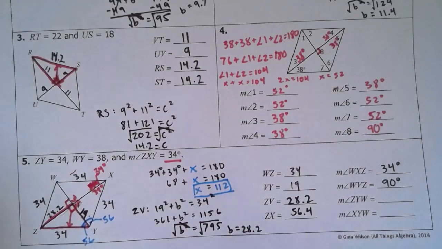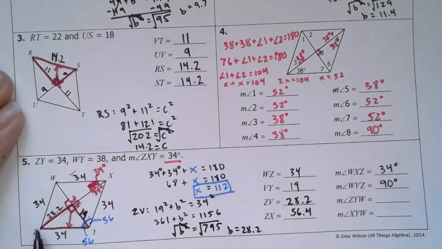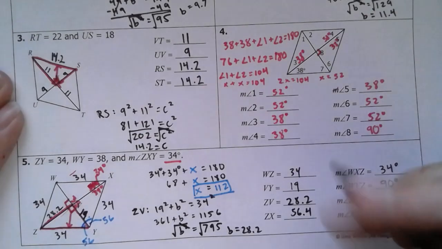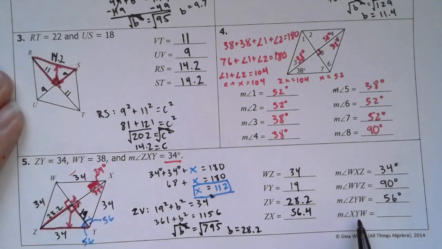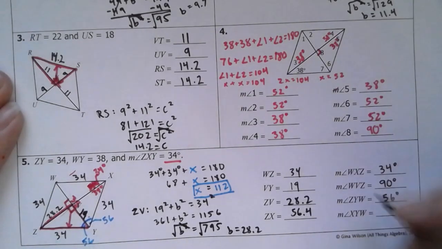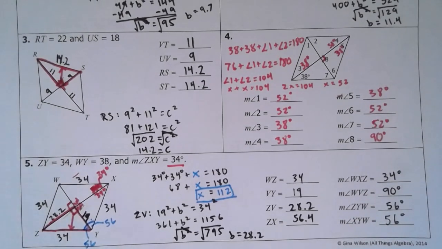So going back, ZYW is 56, and XYW, here's X, there's Y, there's W, is also 56. And that wraps up this part on rhombus or rhombi.